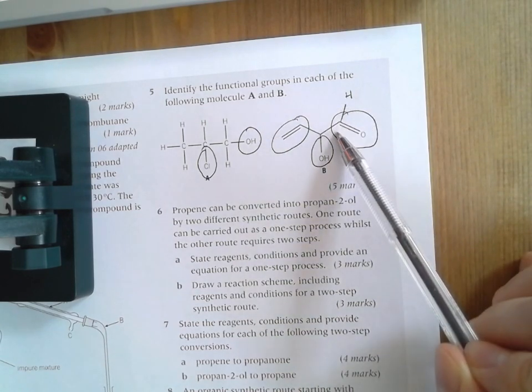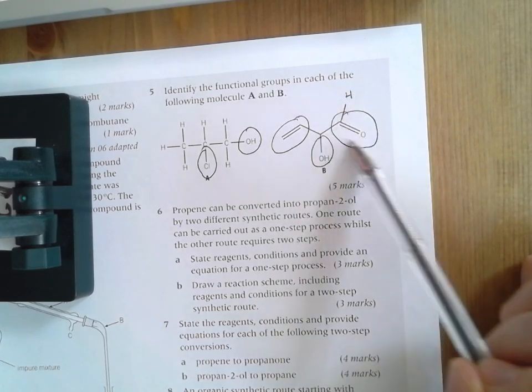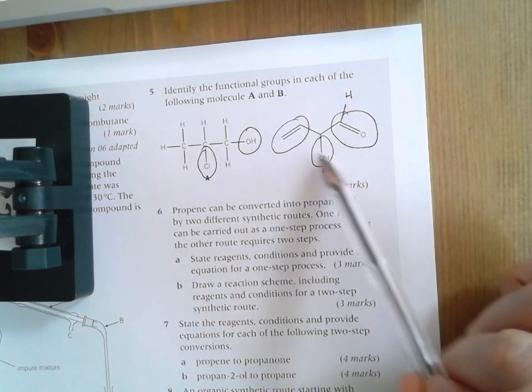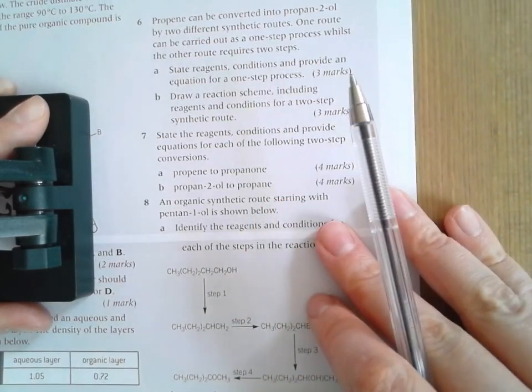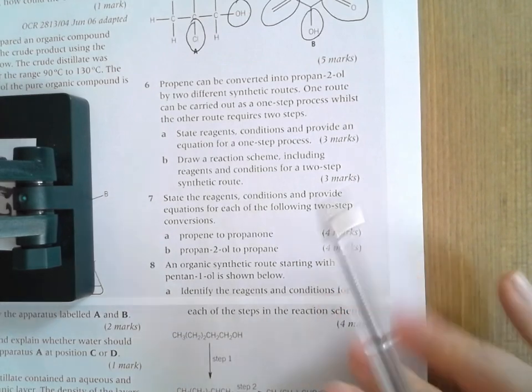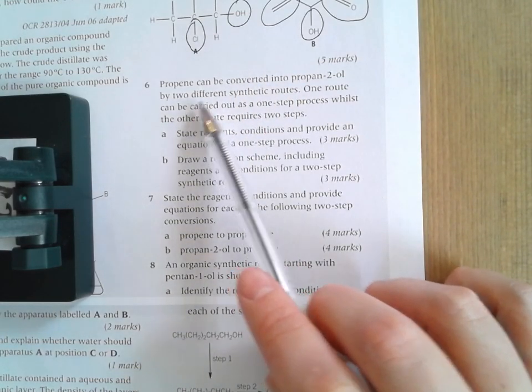If there's no extended line there, then you can assume you've got a hydrogen, which I've drawn in. That makes it an aldehyde. You don't have to specify if your alcohols are primary or secondary, but it doesn't hurt if you have included that. Question 6, okay? You're asked about the same reaction, but going through 2 different routes.